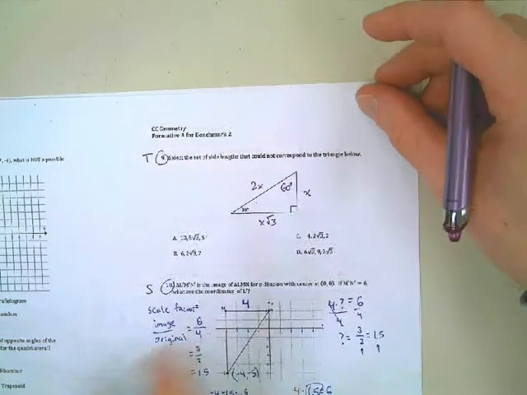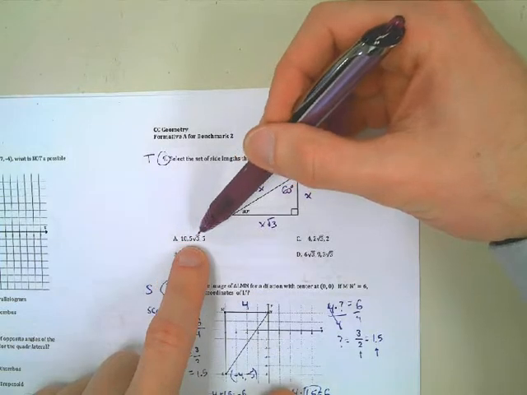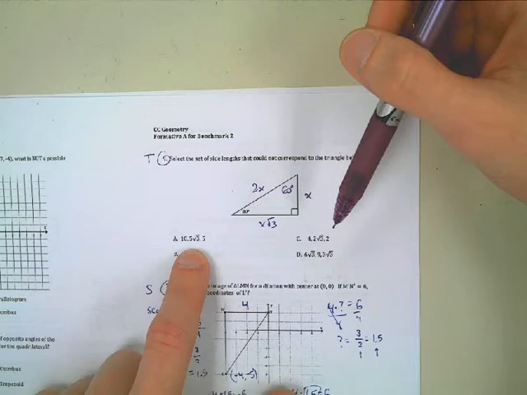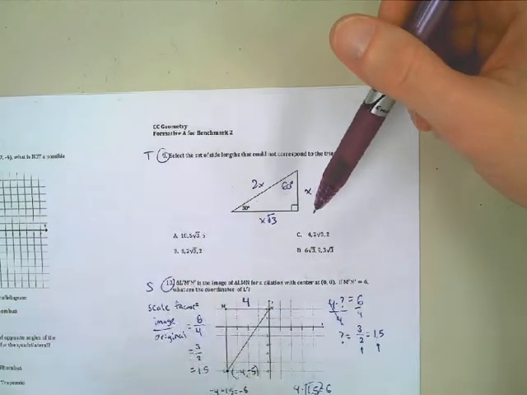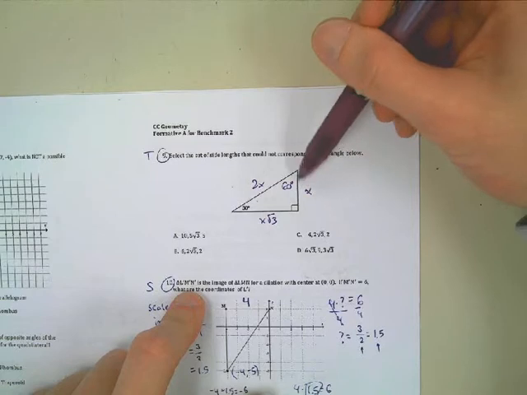Okay, so if we look here, we're supposed to select the set of side lengths that could not correspond to the triangle below. So let's look at what we have here for letter A. Okay, A tells us 10, 5 square roots of 3, and 5. Could this one be the side lengths for this triangle? Well, how do you know what side roots are?